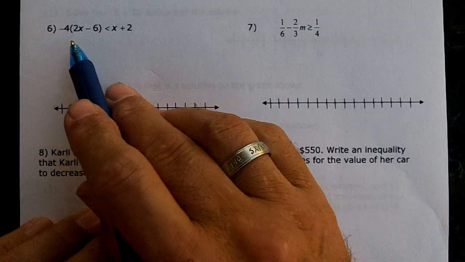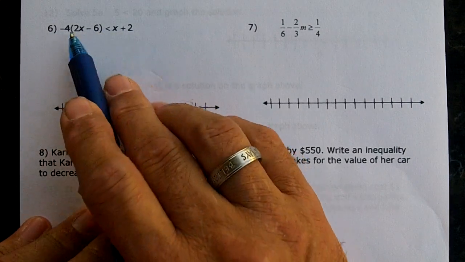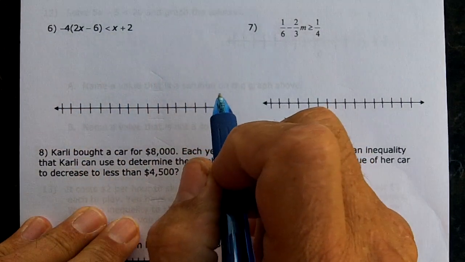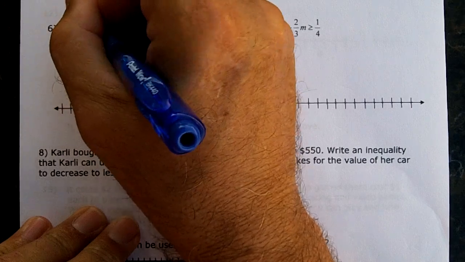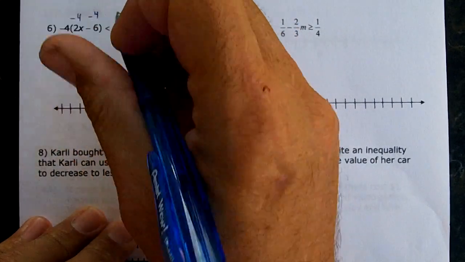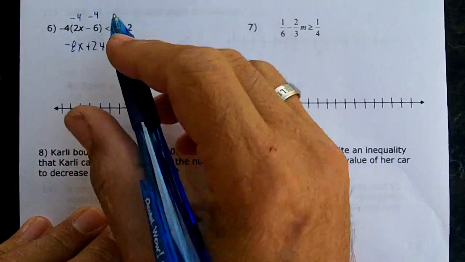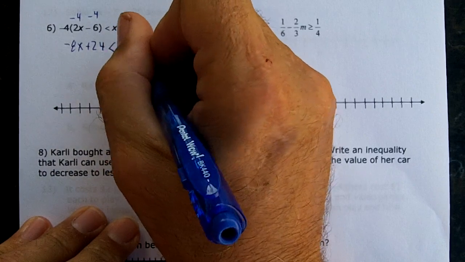Number 6. -4 times the quantity of 2x minus 6 less than x plus 2. On this problem, we have the distributive property, don't we? So we're going to distribute -4. -4 times 2x is -8x. -4 times -6 is a positive 24, less than x plus 2.